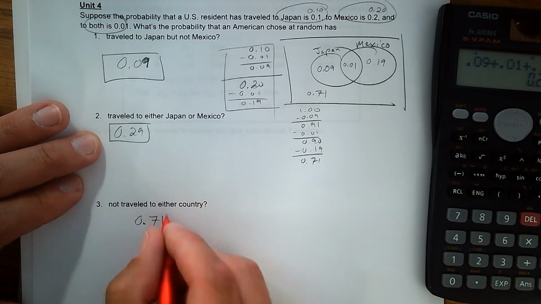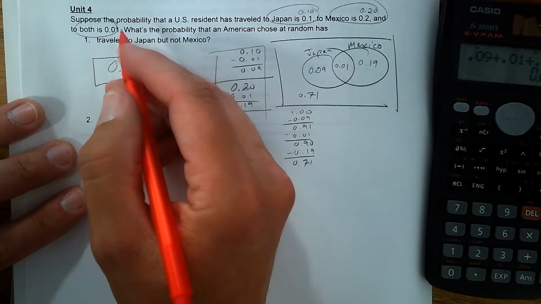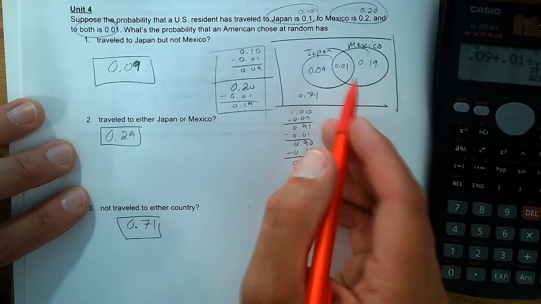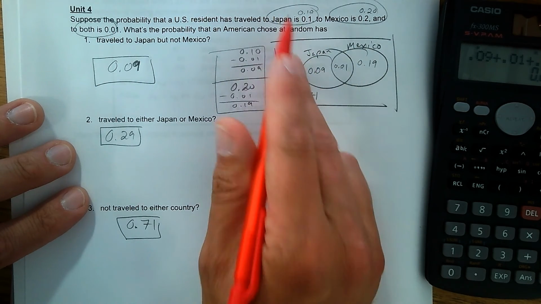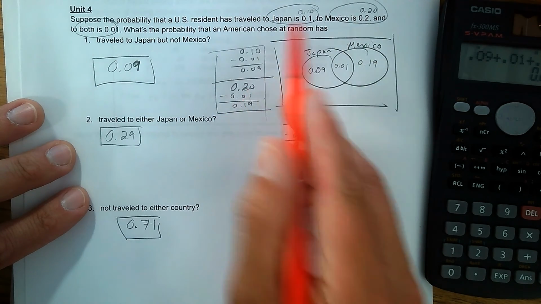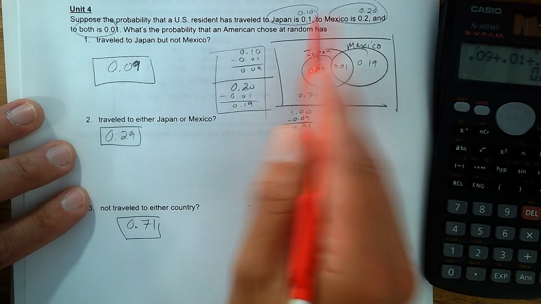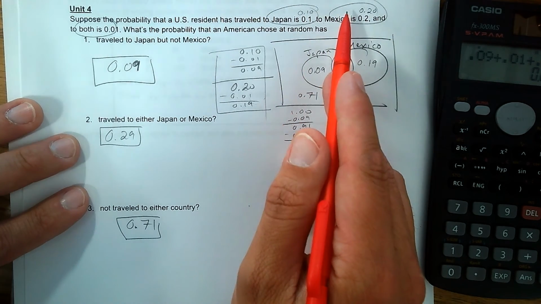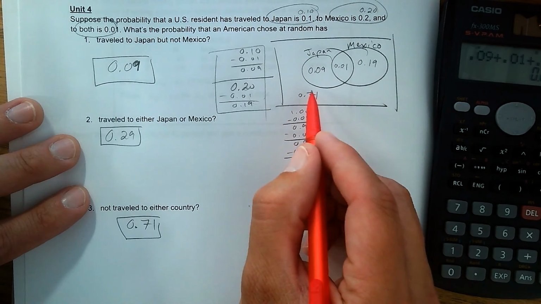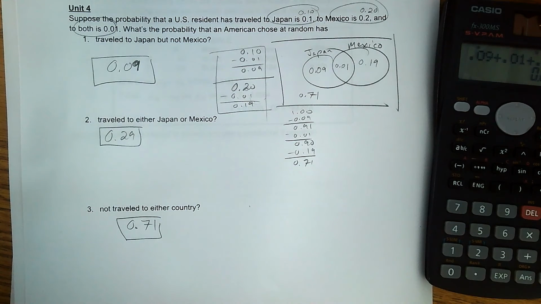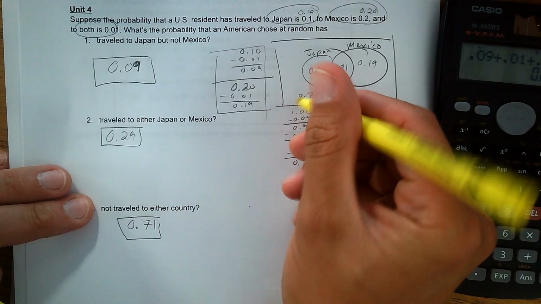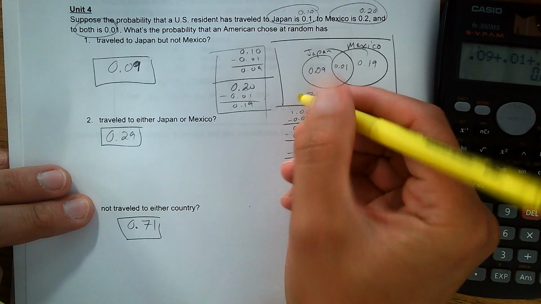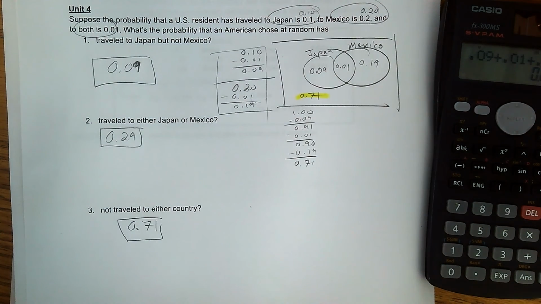Okay. So one more time, the numbers they give you, start from the middle and work your way out to each side. Take that away from the Japan, take that away from the Mexico, and it gives you Japan only, Mexico only, or whatever your situation is. But I would also make sure you find the number out here, which tells you how much is not part of that probability. Okay. All right. That was the Unit 4 question.